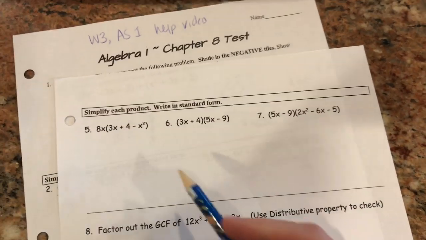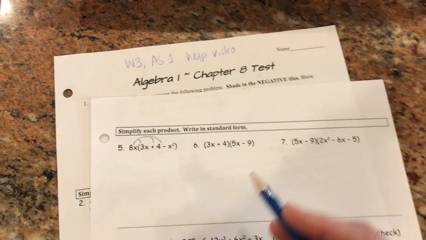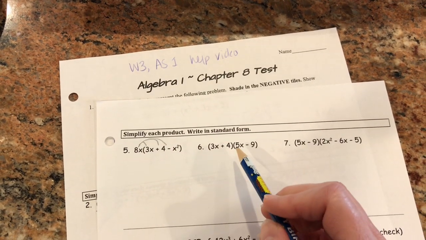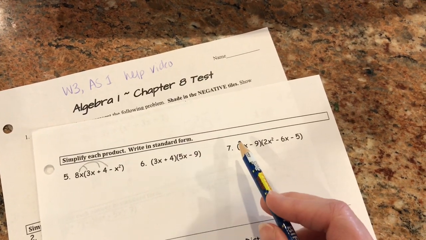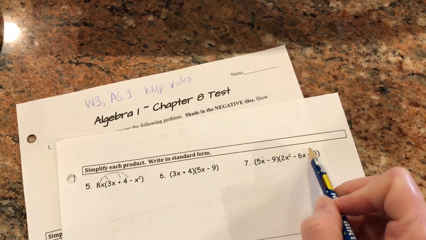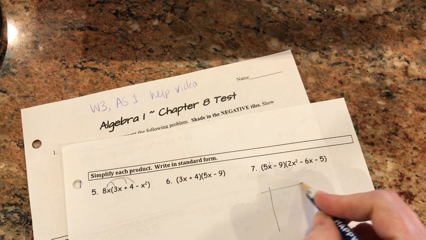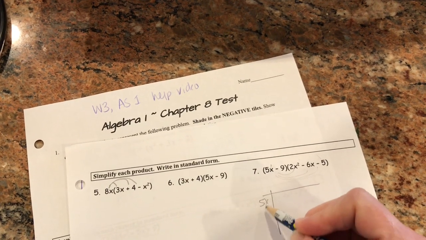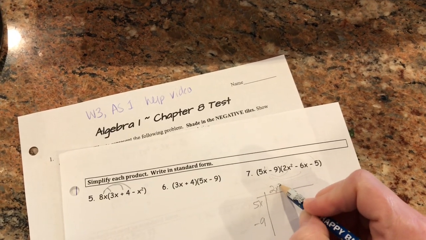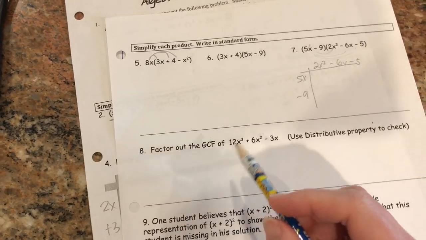Okay, number 5, 6, and 7, you are multiplying. So you're going to do distributive property for 5. You're going to do the FOIL or the 4 arrows. Number 7, you can do the claw method. That's where you multiply everything by 5x and then multiply everything by negative 9. Or some of you guys like the area model better, where you write 5x minus 9 and 2x squared minus 6x minus 5.